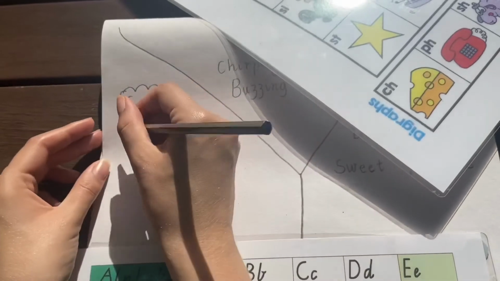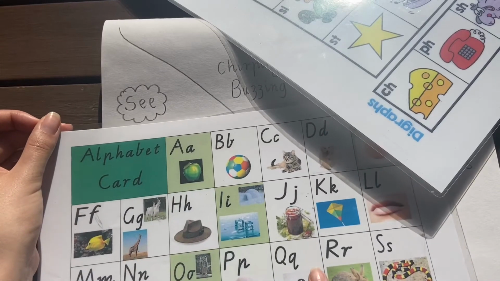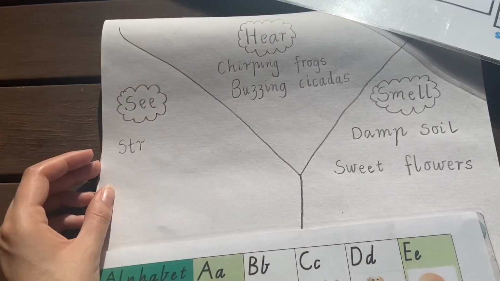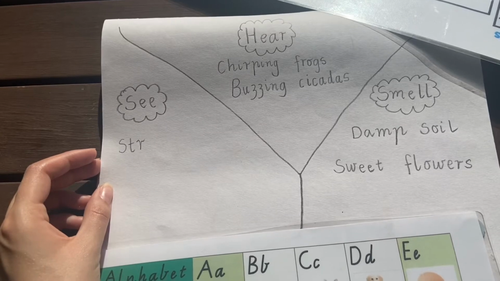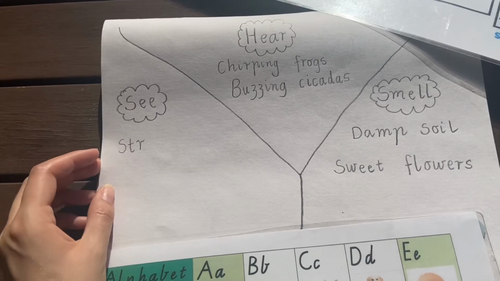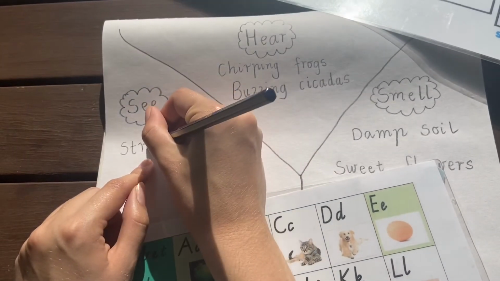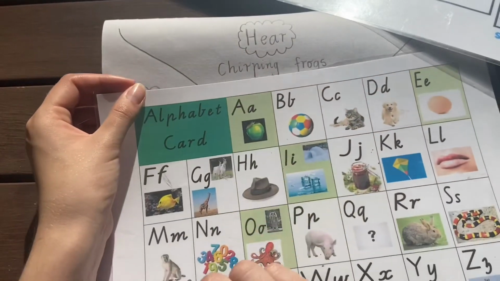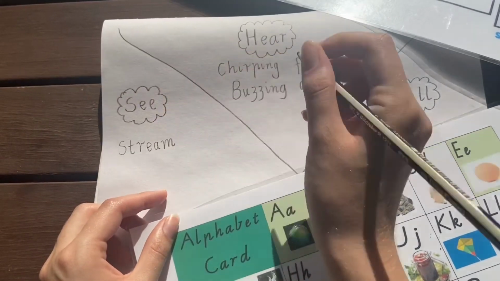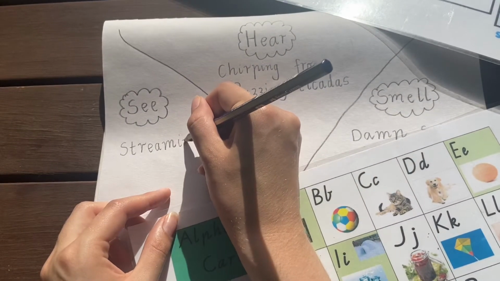Start. S and T. Streaming. Good job. Streaming. This is like our word the other day. Stream. This is the same word, streaming, with the ing on the end. The E and the A made that long E sound. Stream. Monkey. Streaming. I-N-G make that ing sound. Streaming.